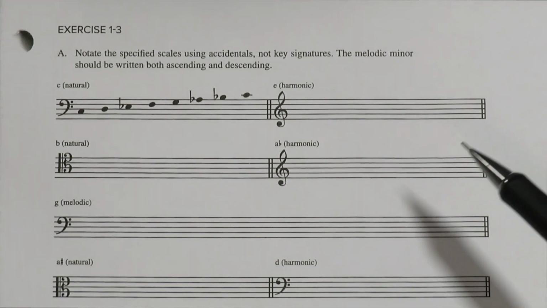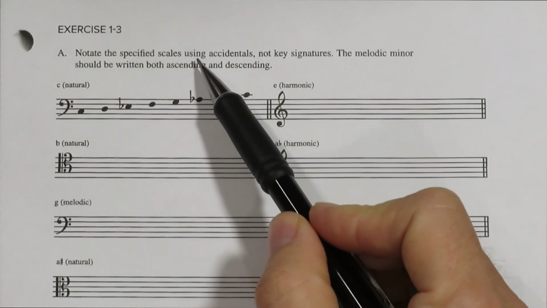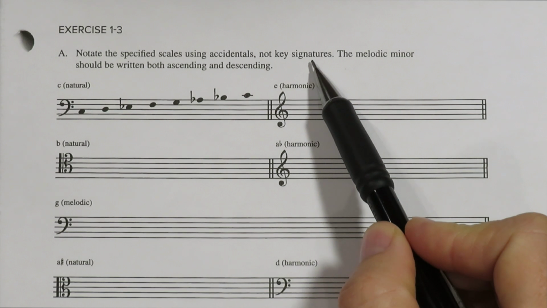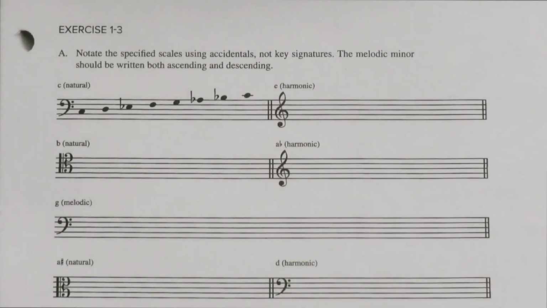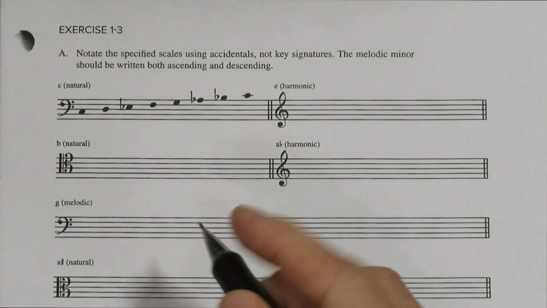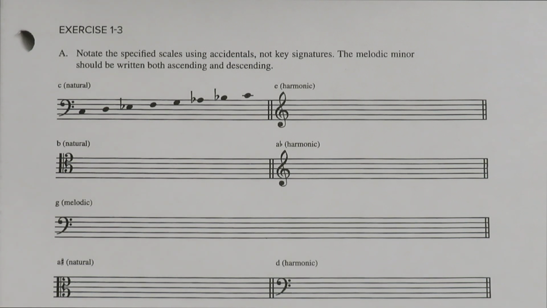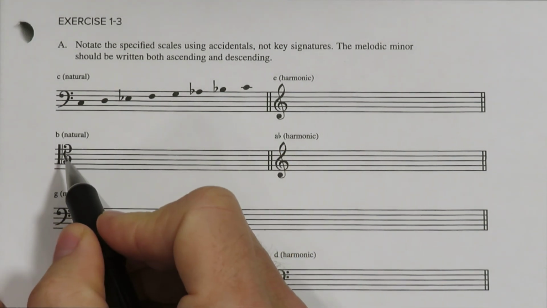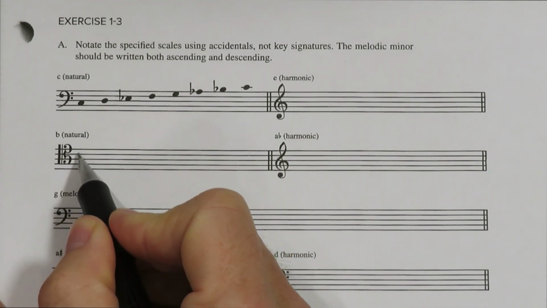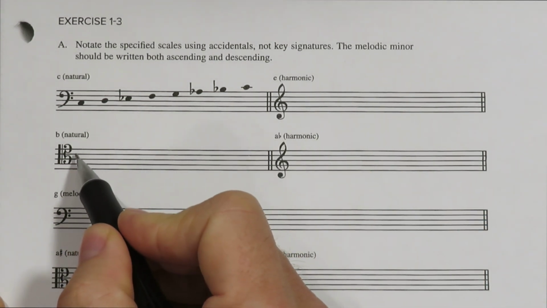Hi, so we're back, and we're in exercise 1-3, part A, and we're going to be working with minor scales now. So it says to notate the specified scales using accidentals, not key signatures, and the melodic minor should be written both ascending and descending. Okay, so let's start with the B natural minor scale in the tenor clef. So in the tenor clef, we know that the C is on the 4th line now instead of the 3rd space. So everything is moved up.